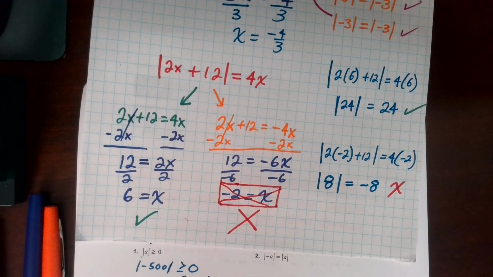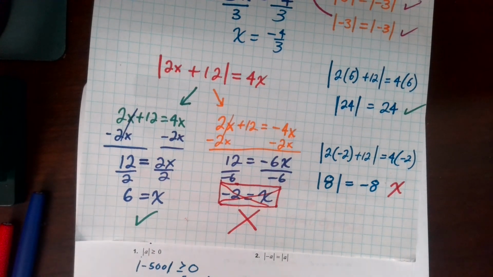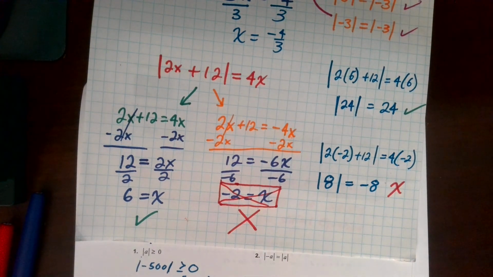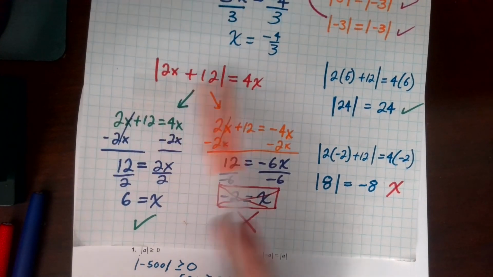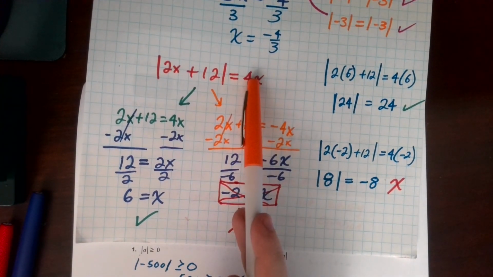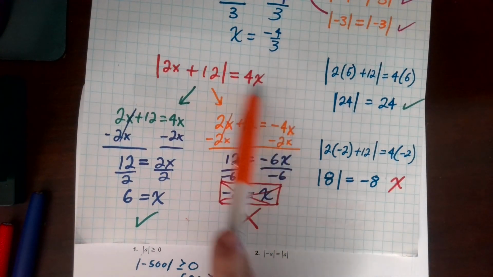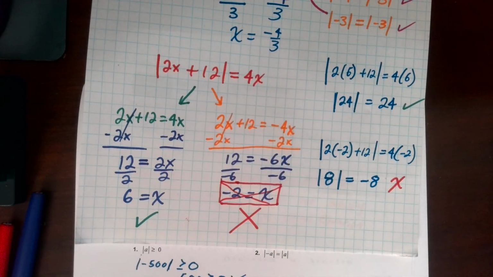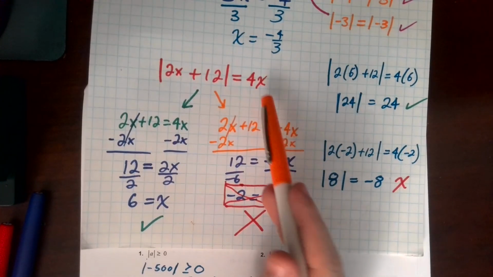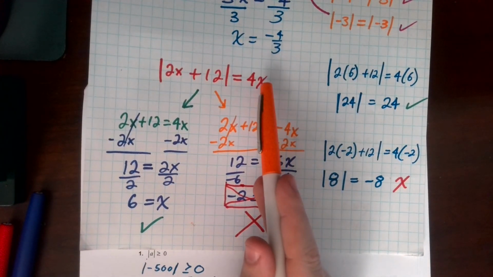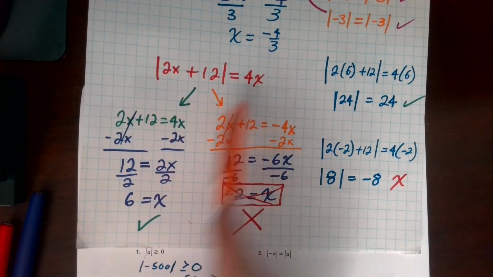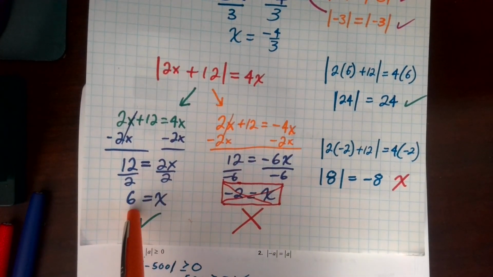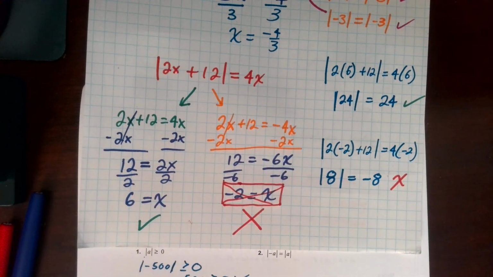You must check for extraneous solutions anytime there's another variable on the other side of the equation. Anytime there's a constant, you're going to be fine. Those equations are simple enough that it won't have any weird solutions. But throw a variable in there, and you always need to double check. This equation only has one solution, and that solution is x equals 6. Because x equals negative 2 just doesn't work.